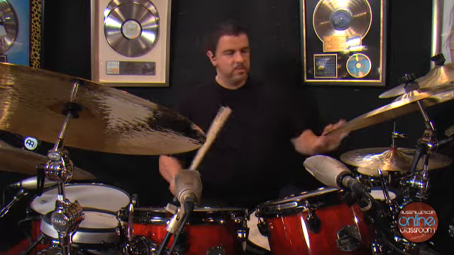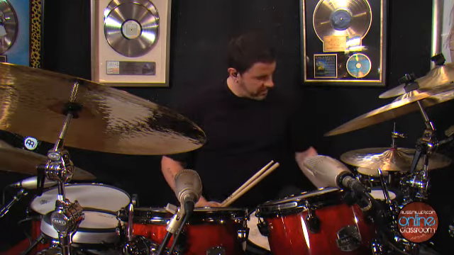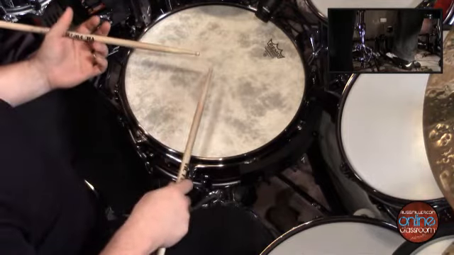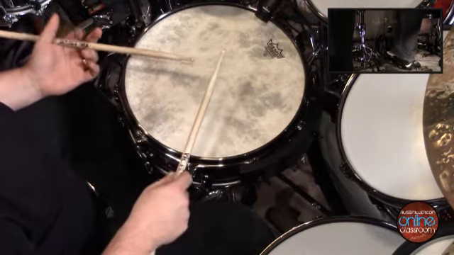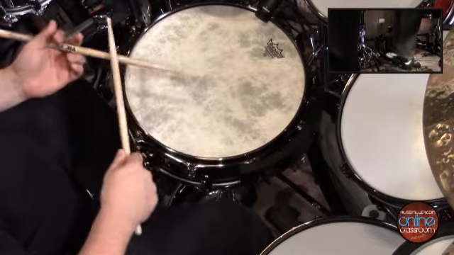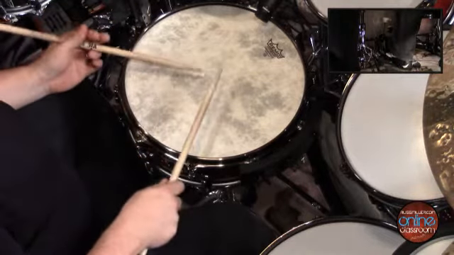Let's take a look at this first sticking with a slower 16th note click and just moving it around the drums. Again, I'm trying to get all around the drum set, so here we go. Our sticking is right, left, right foot. 1 E and a, 2 E and a, 3 E and a, 4 E and a.